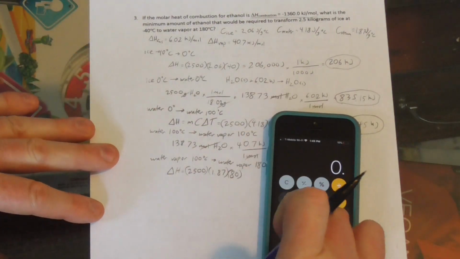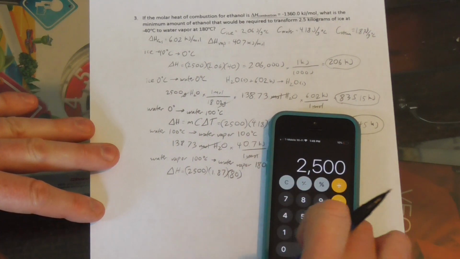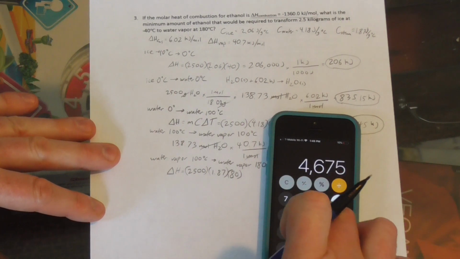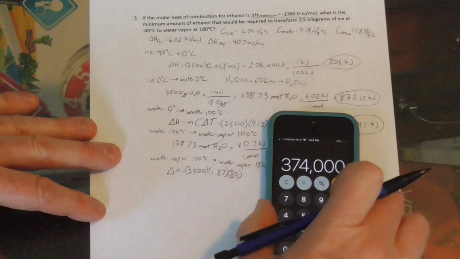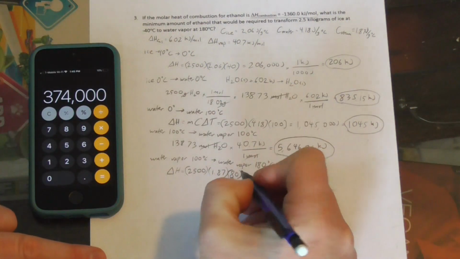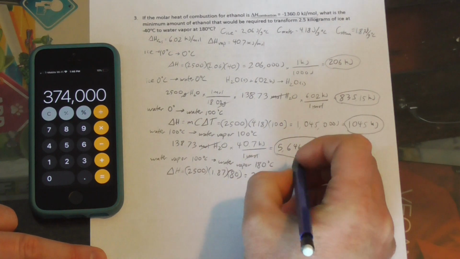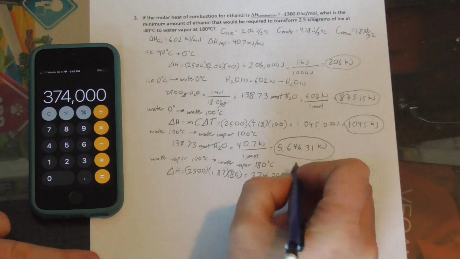So now I go 2,500 times 1.87 times 80. So 374,000 joules, which would be 374 kilojoules.